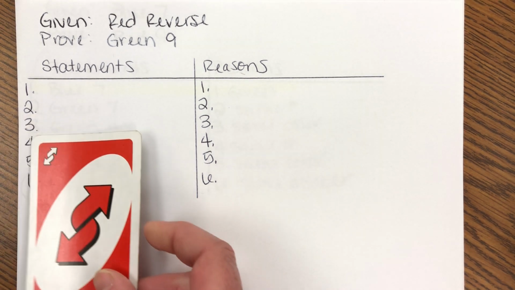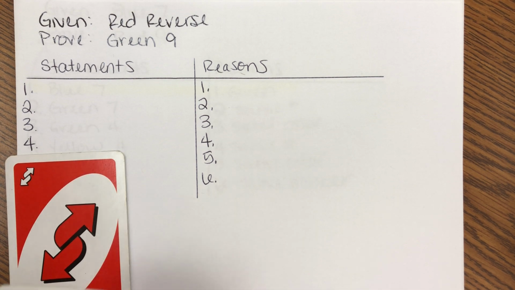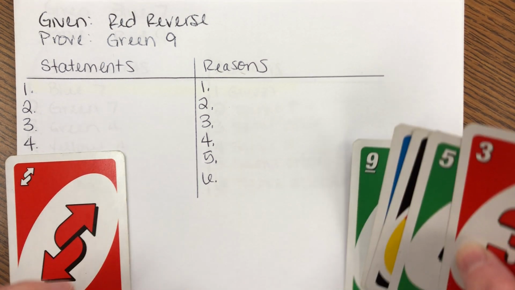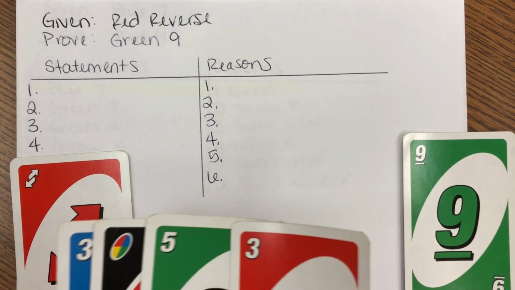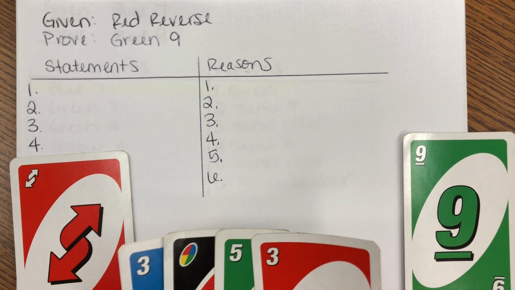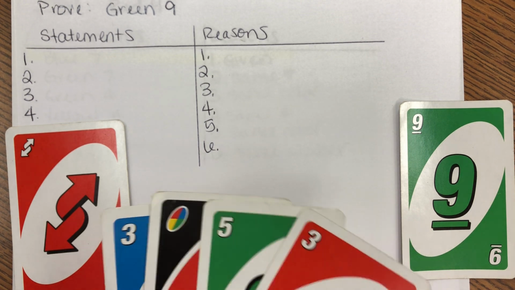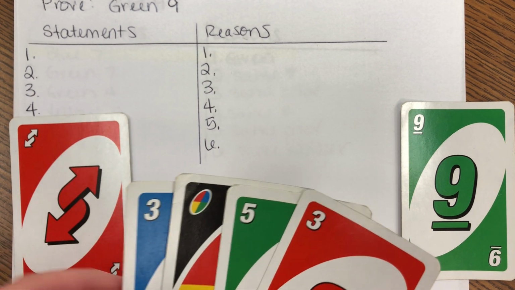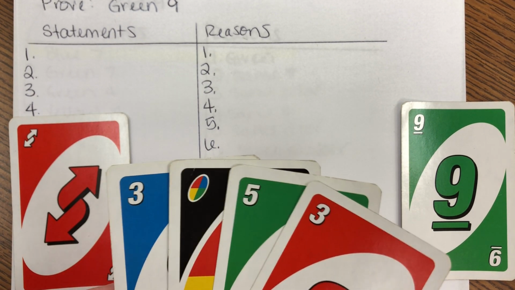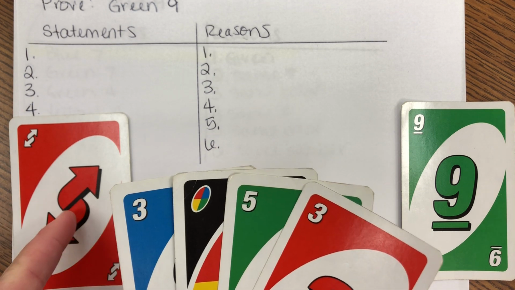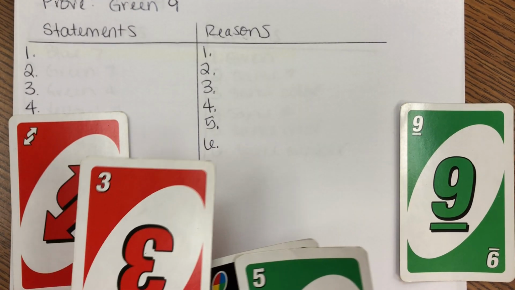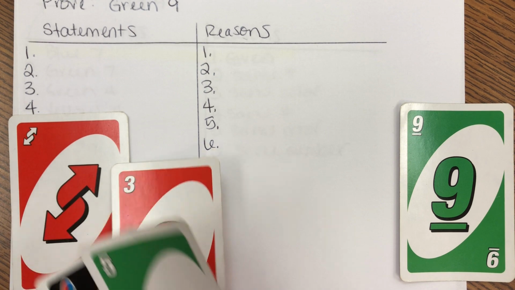So here's my cards. Start off with a red reverse. I've got my green 9 I have to end up with, and then I've got these 4 cards in the middle. So which one could I play first, right? I'm starting off here at red reverse, so I can use the same number or same color. I don't have another reverse. Do I have another red? Yes, I do. So I'm going to use this guy right here.